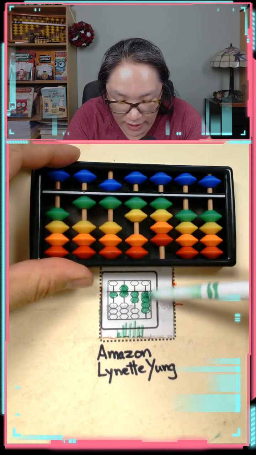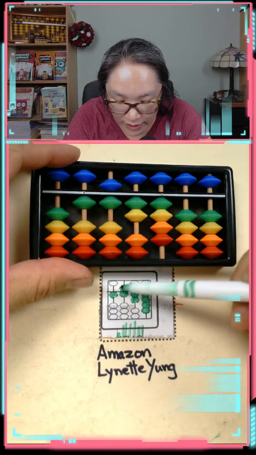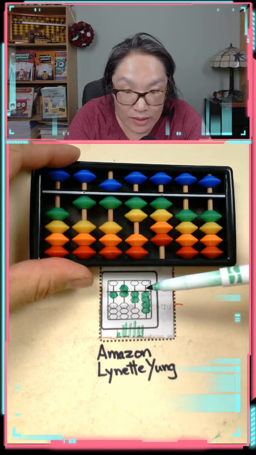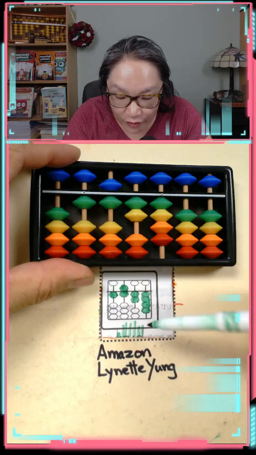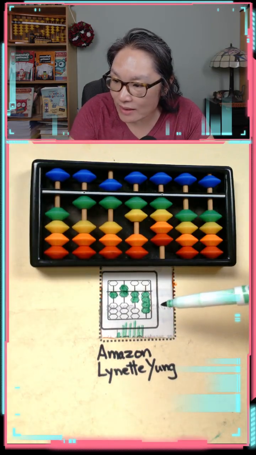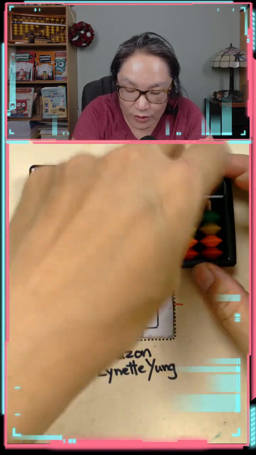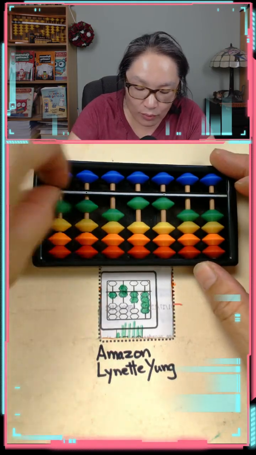Thank you, everybody, for joining. What we're doing is learning how to read the abacus. After we learn how to read the abacus, we will go into some adding, subtracting and multiplication. But the first thing we need to do is understand how to read the abacus. The reason is there's no point in me doing this if you have no clue what the number is.